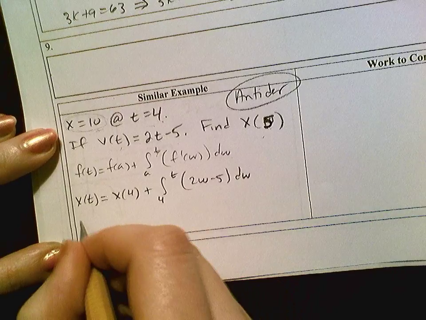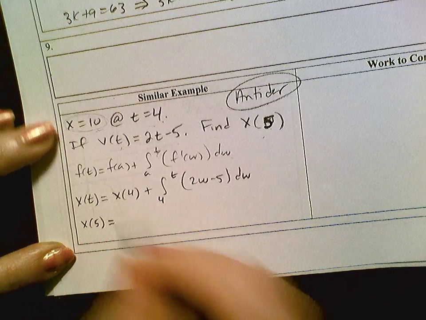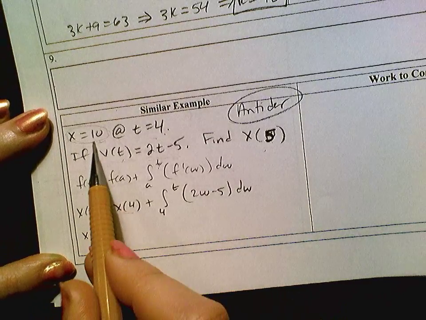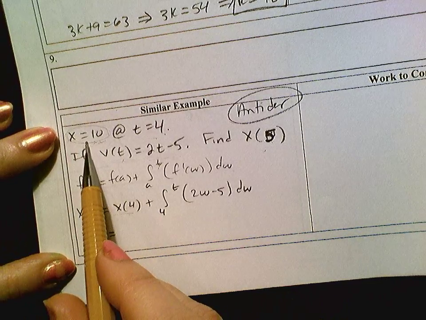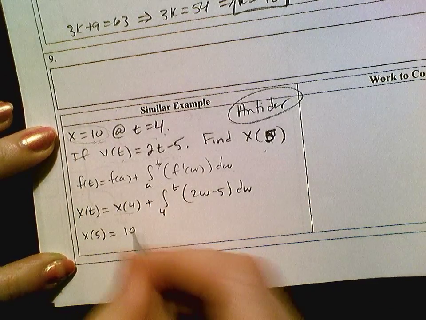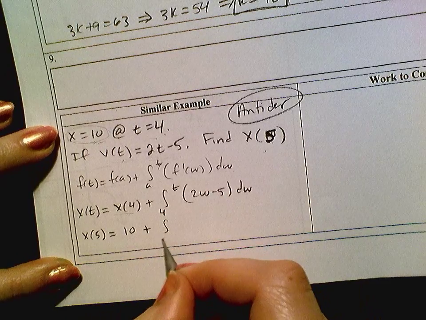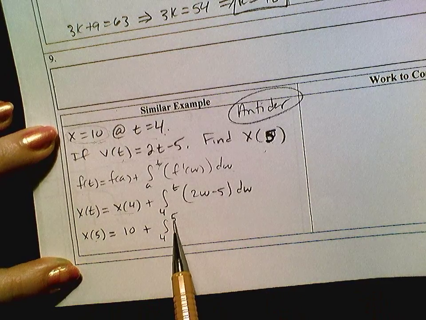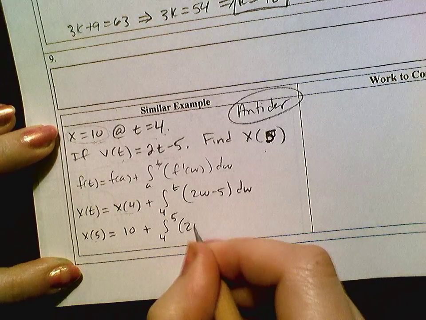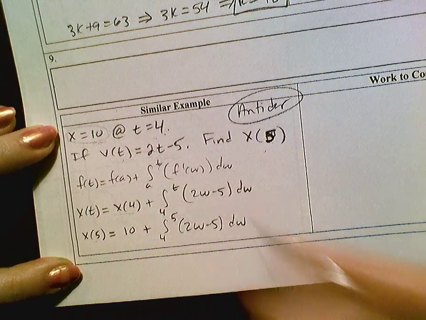So x of 5 equals, now what is x of 4? It's 10. This is the position function, and they told us at the beginning that its position is 10 at that time. So 4 to 5, and then 2w minus 5 dw.